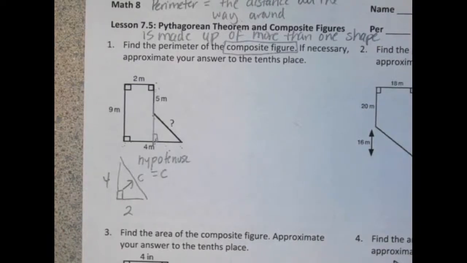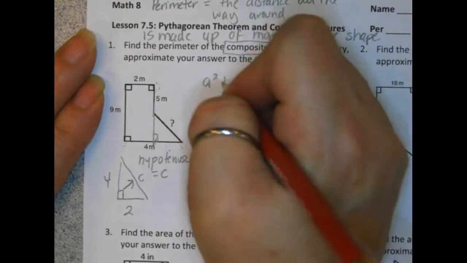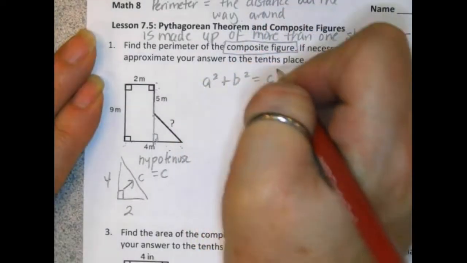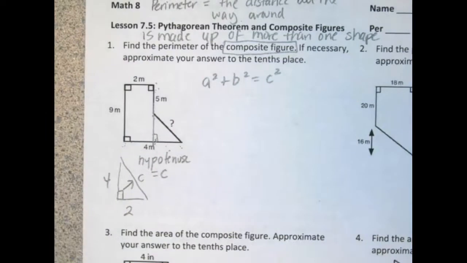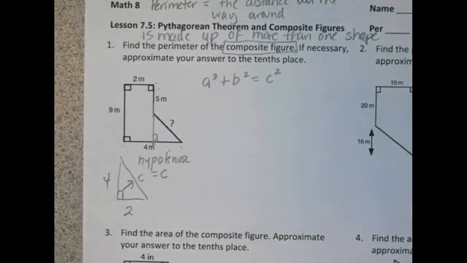What formula? What formula? Say it again, Matthew, nice and loud. Absolutely. A squared plus B squared equals C squared. Isaac, if Kevin said it and wanted to be heard, he would have raised his hand so I could have heard him. And I know you guys have this information, so don't be afraid to share it.